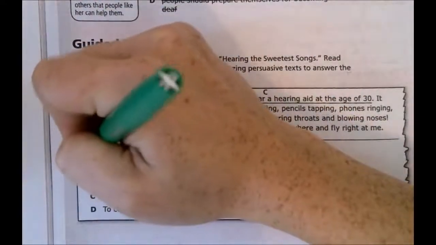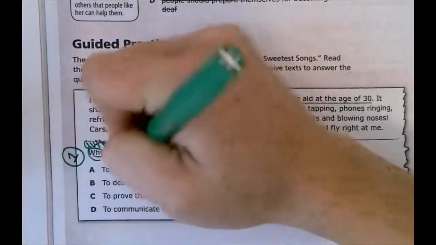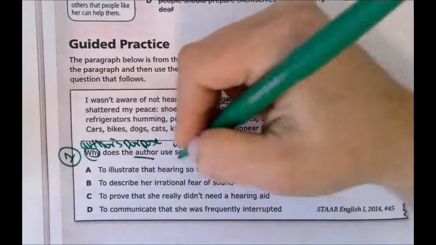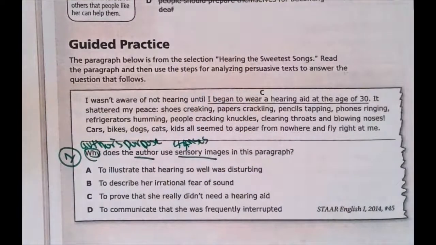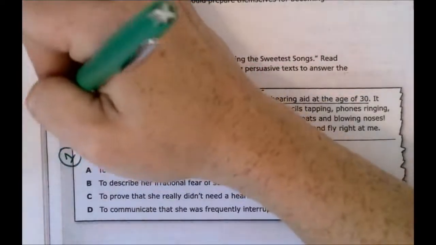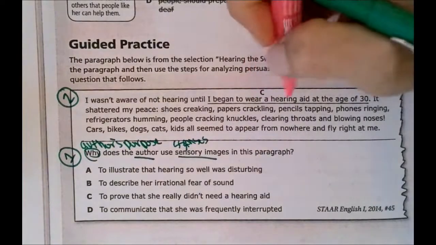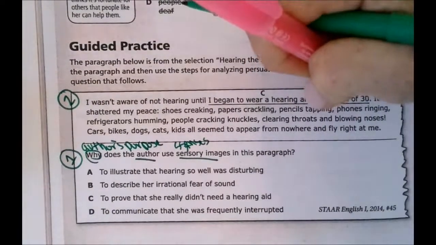So I'm looking for the author's purpose of sensory images in this persuasive text. Okay? So now I'm going to go into the text and I'm going to read it. And anytime I see something that is imagery, I'm going to highlight it. Okay. I wasn't aware of not hearing until I began to wear a hearing aid at the age of 30.